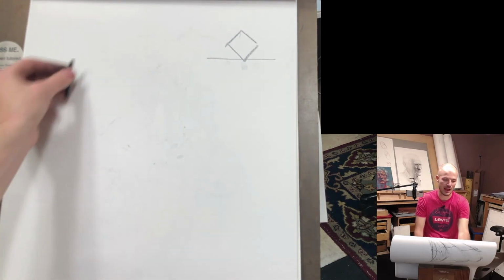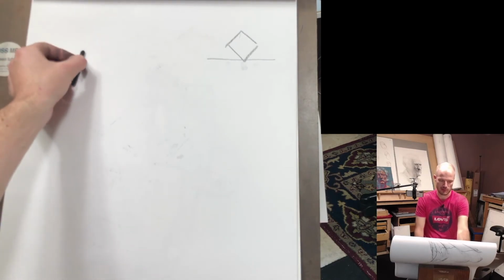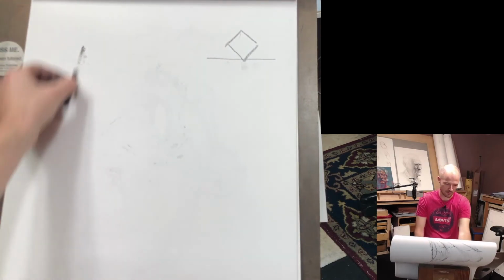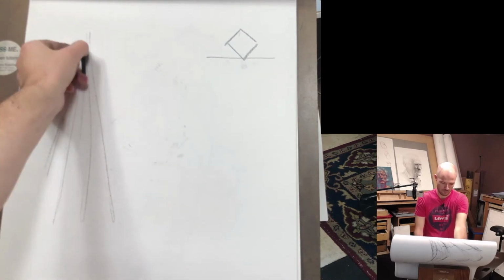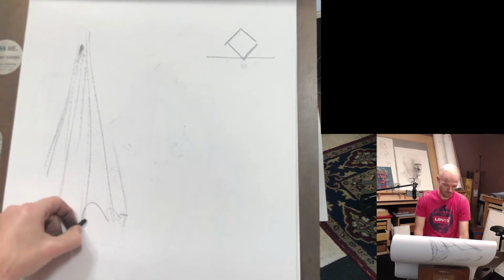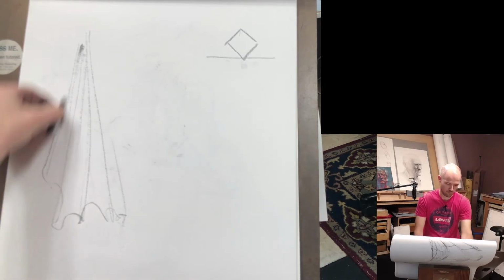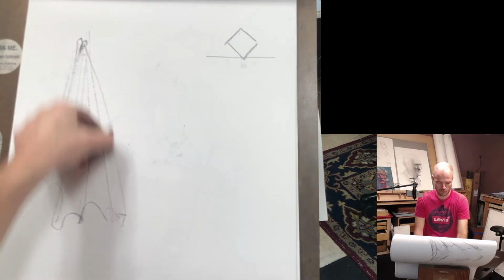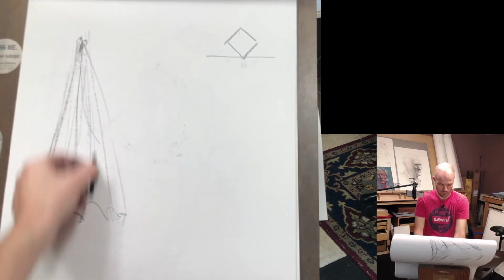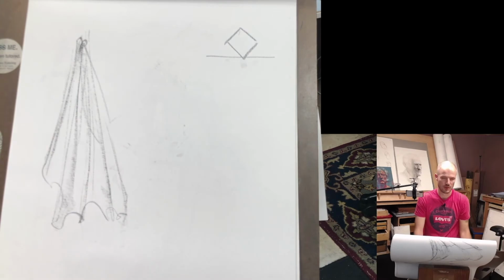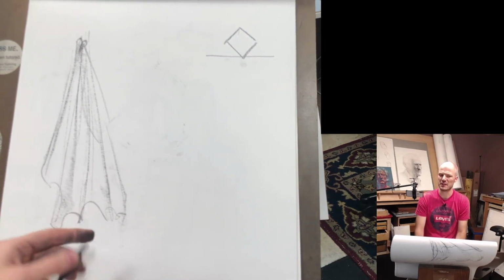So here's maybe that with one tension point. So there's my tension point. You can see this has a different feel than what I drew before.